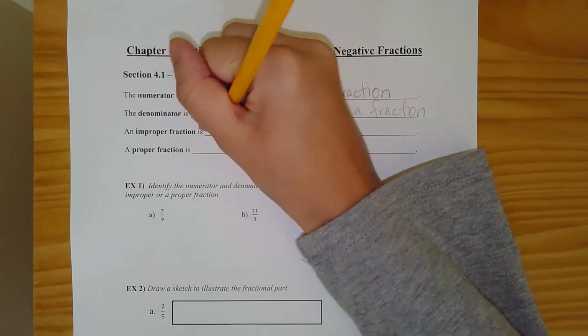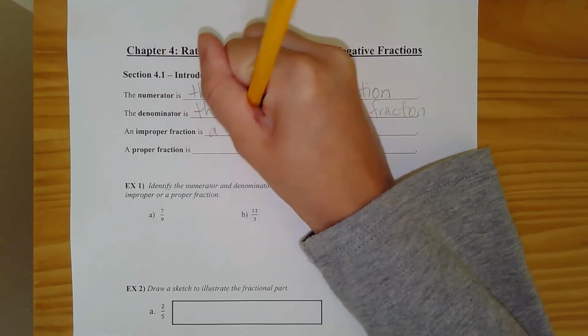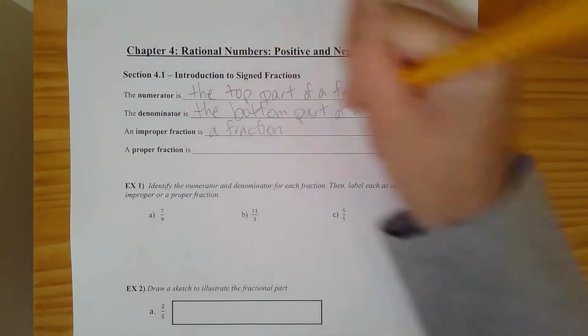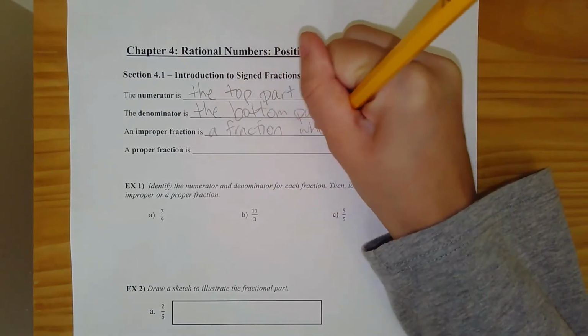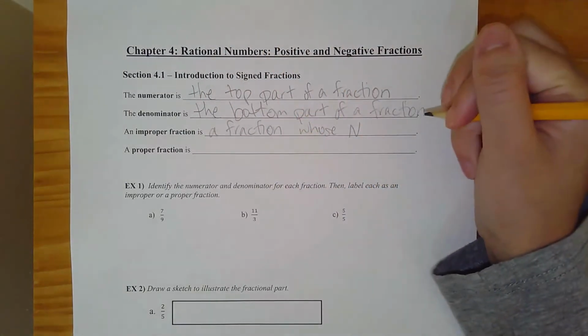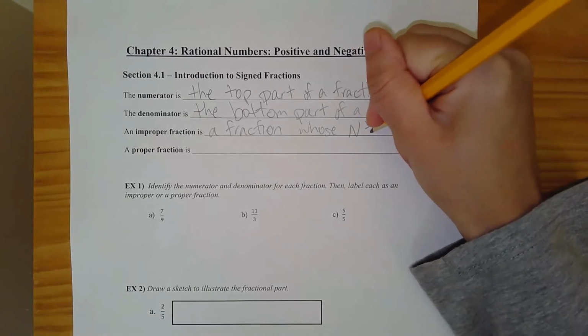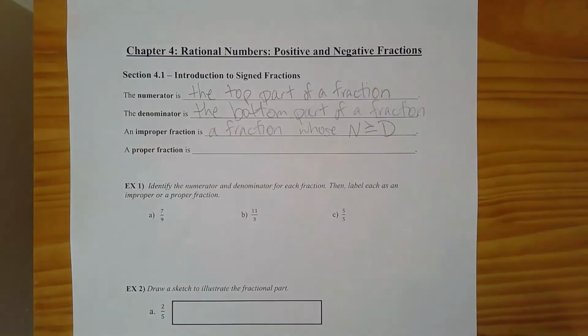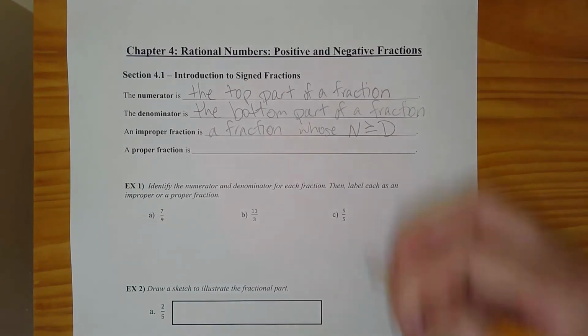So it's a fraction whose numerator, I'm just going to use a big N for numerator, is greater than or equal to the denominator. And I'm just going to use a big D for denominator. A proper fraction then would be a fraction whose numerator is less than the denominator.